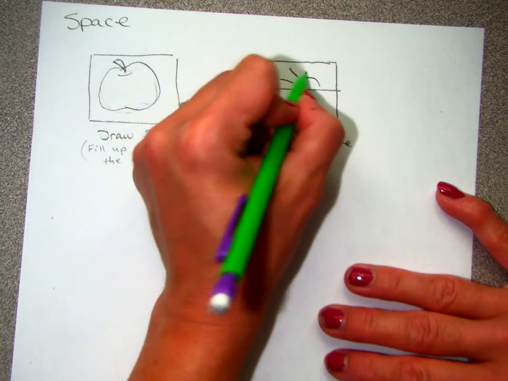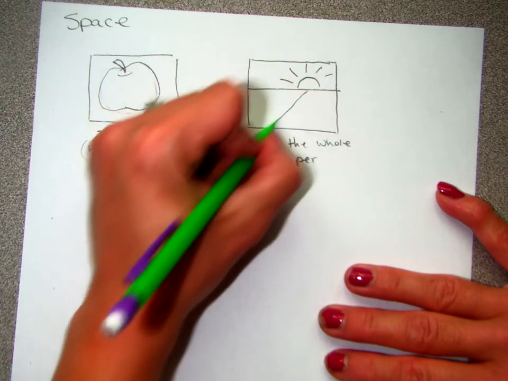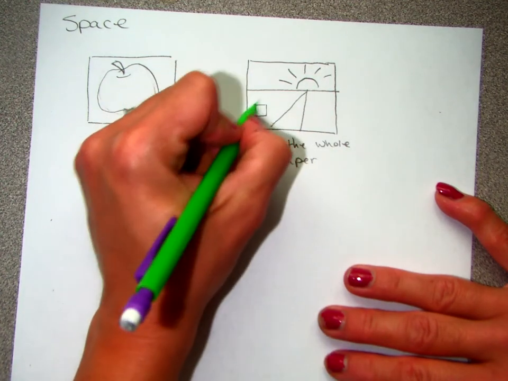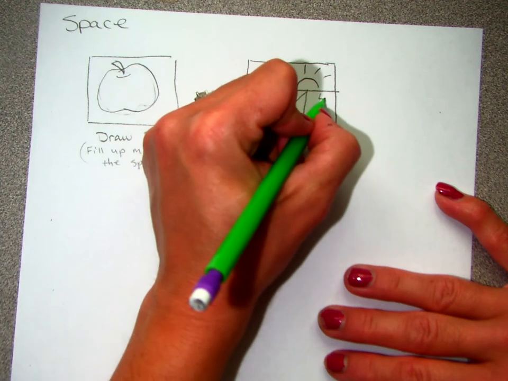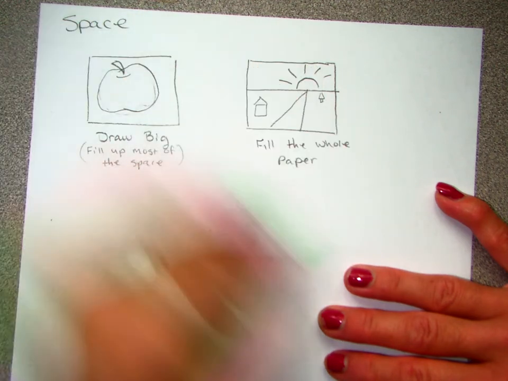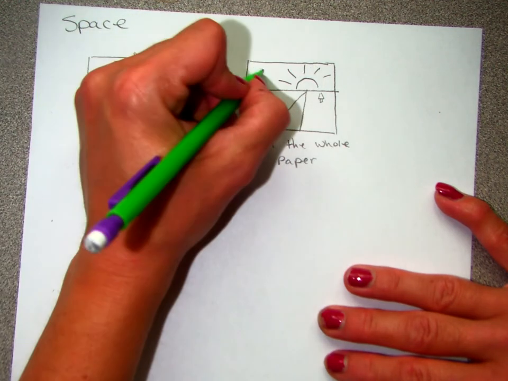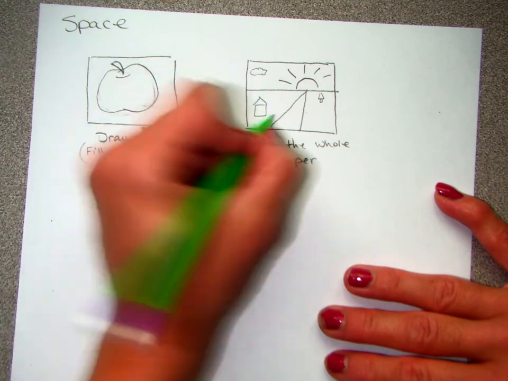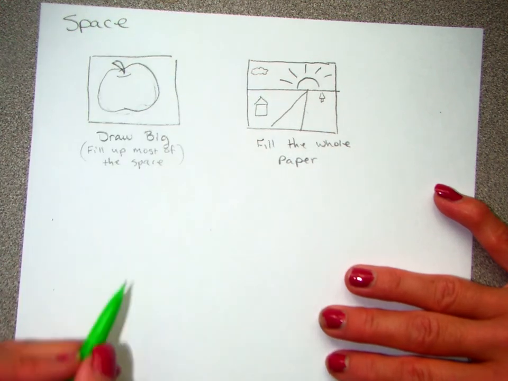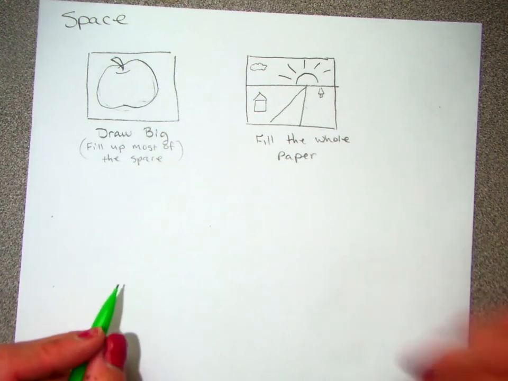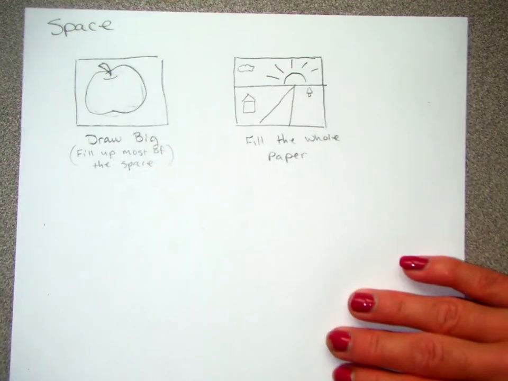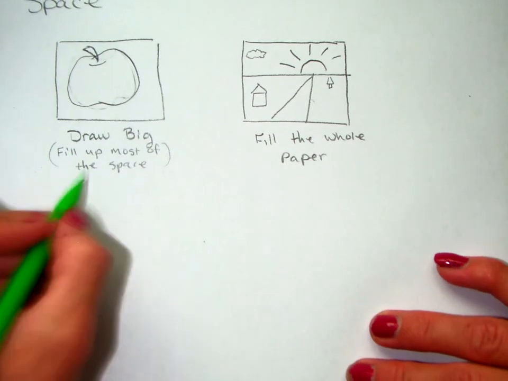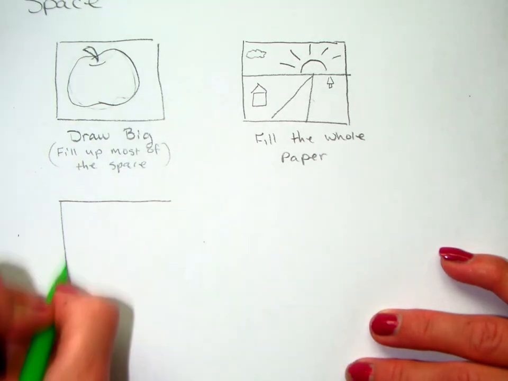I'm doing something to fill up the whole space. A little house, you know, got some trees, whatever. Some clouds in the background. So anyways, fill up the whole paper. That's another way. Again, you don't have to draw exactly what I'm drawing, but just draw something that goes from edge to edge.